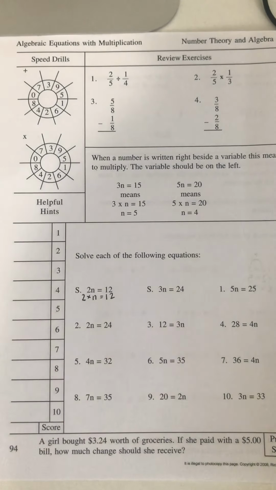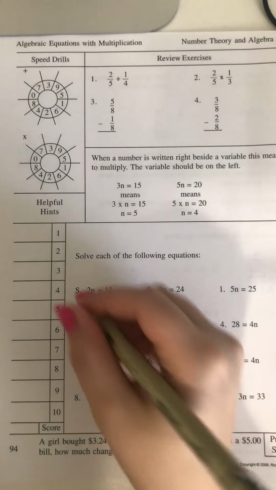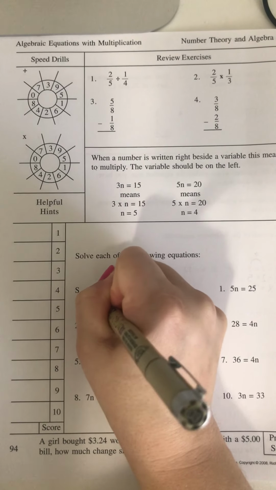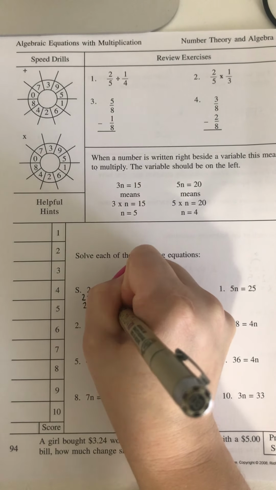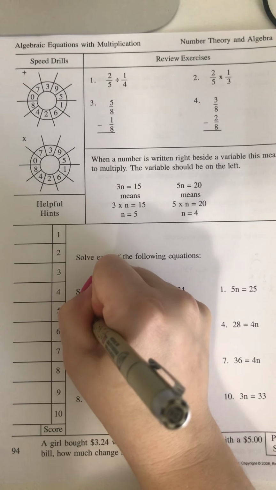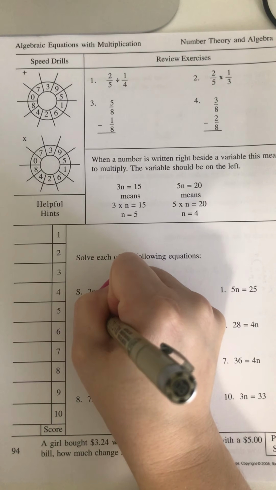So you have to think to yourself, what number times 2 equals 12? And I'm sure everyone will get 6, so 2 times 6 equals 12. So what did n represent? N represented 6. So we would write n equals 6.